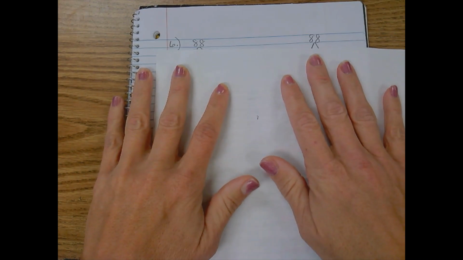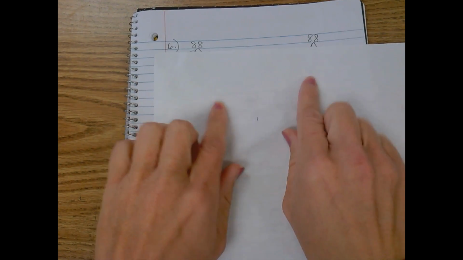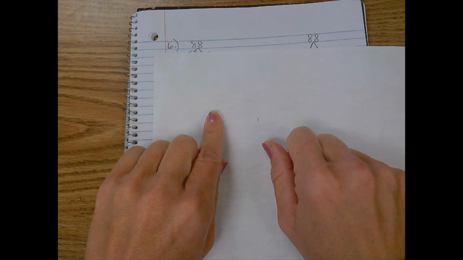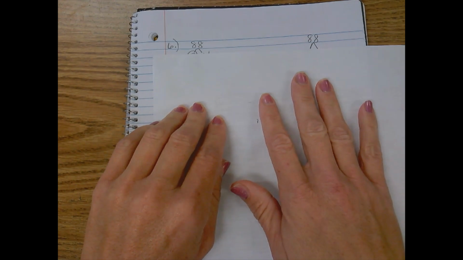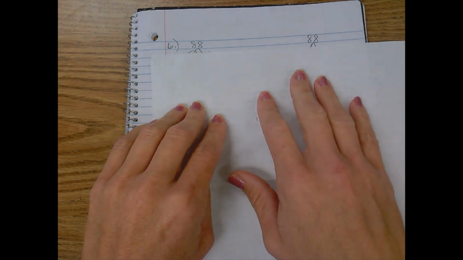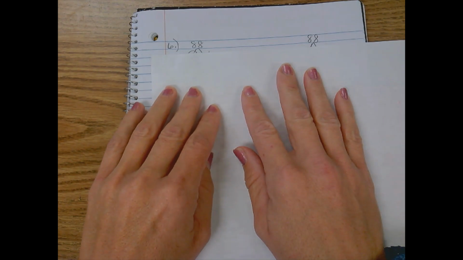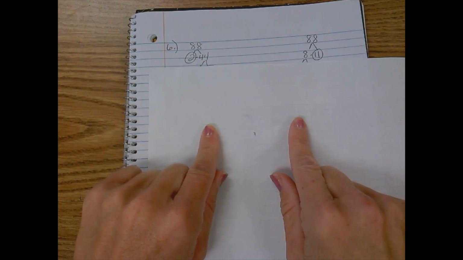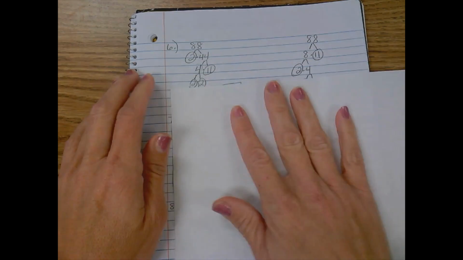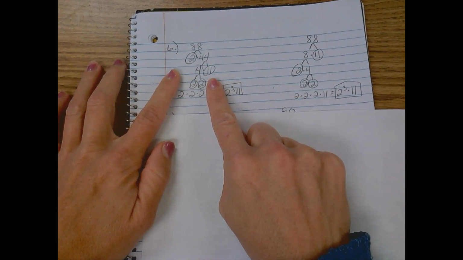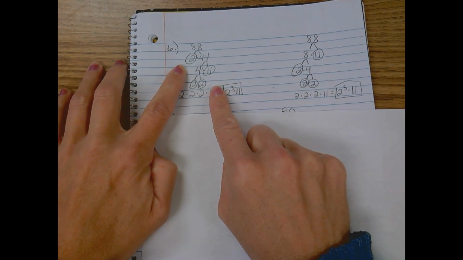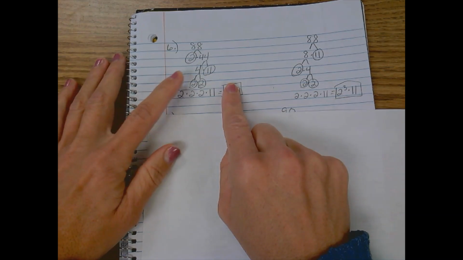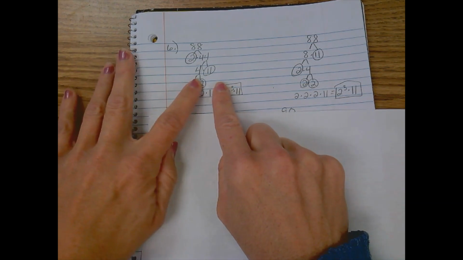All right, 88. Again, I have dueling factor trees over here. So I know that some factors of 88 are 2 and 44 and 8 and 11. So over here, I've got 2 times 44. 2 is a prime factor. 44 is a composite number. 44 has factors of 4 and 11.